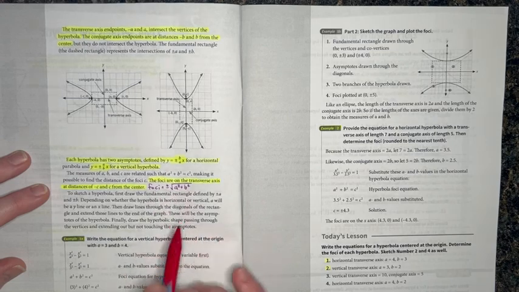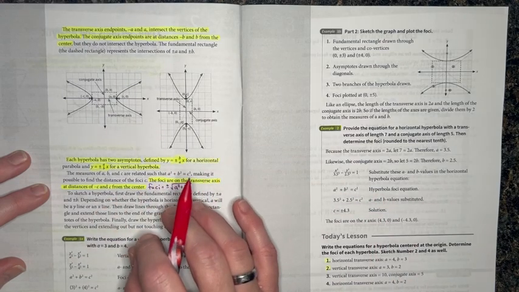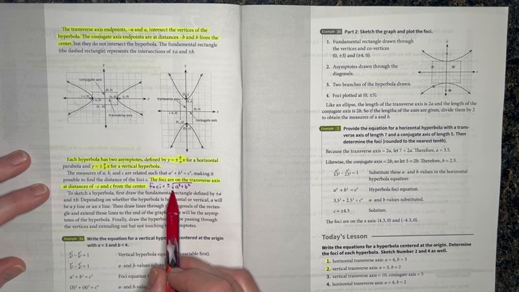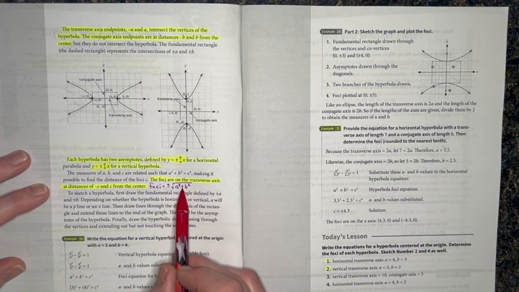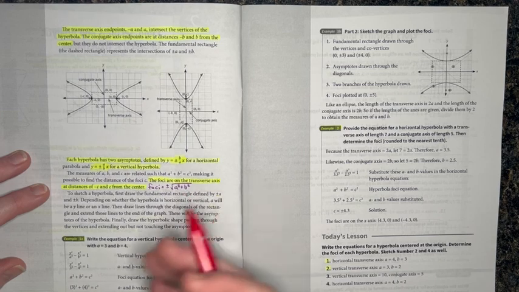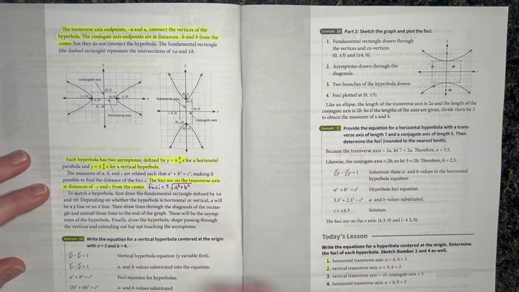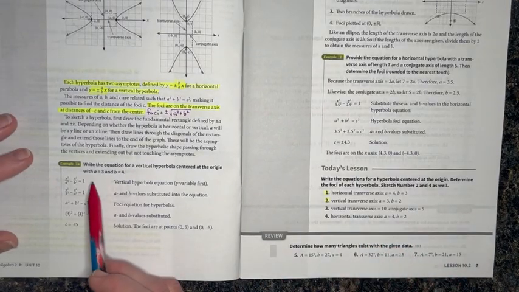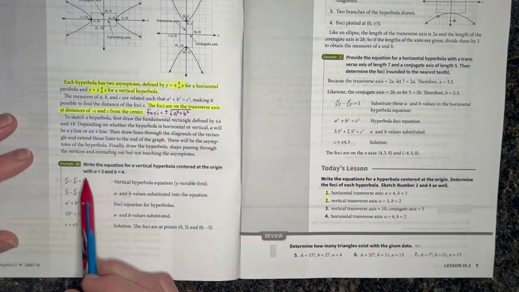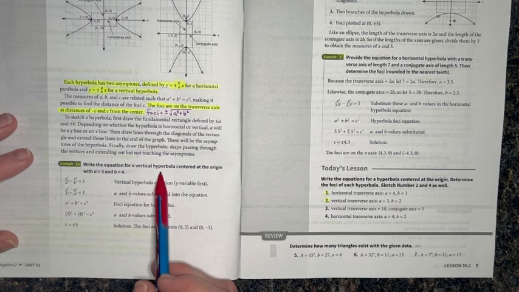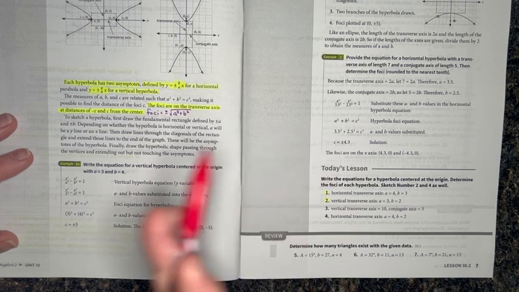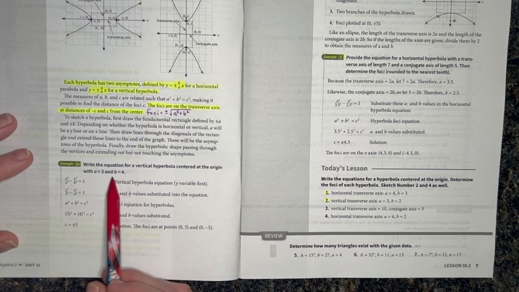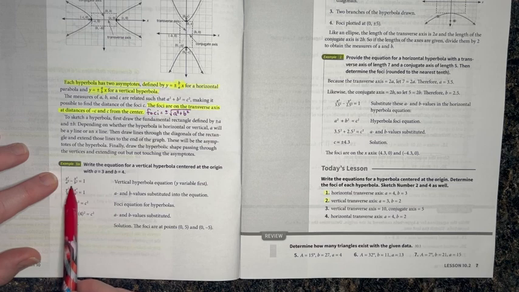And here's how you find it, slightly different than the ellipses that we were doing. The foci are at plus or minus the square root of a squared plus b squared. That's how we determine the foci. Okay, so let's take a look at example 1 down here. It continues on to the next page, but it says write the equation for a vertical hyperbola. So I already know my y squared is coming first, centered at the origin with a equals 3, b equals 4. So here is the setup.